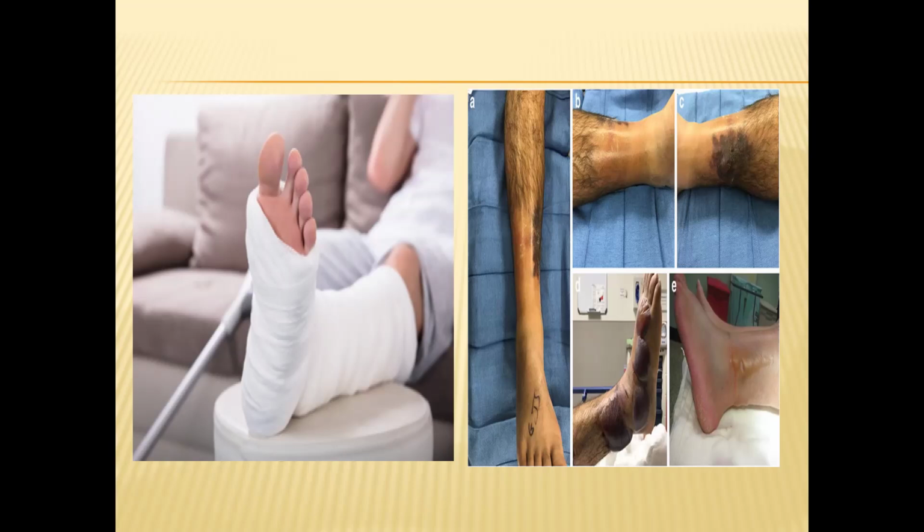The Achilles tendon is a strong tendon located on the posterior aspect of the ankle, and it is the attachment of the soleus muscle to the calcaneus. So with any cut wound on the posterior aspect of the ankle, we should suspect and examine the patient for injury to the tendon.